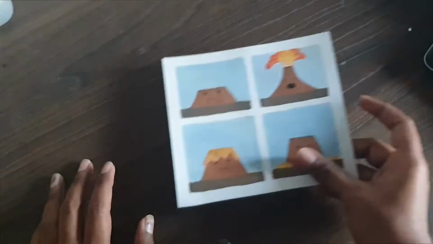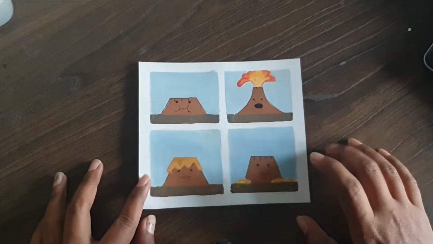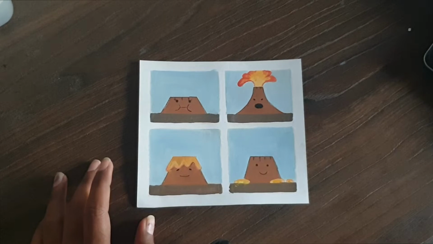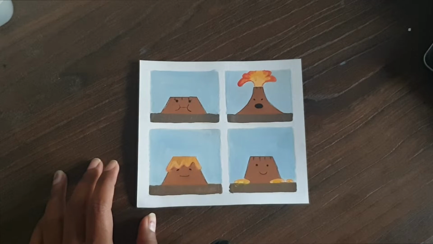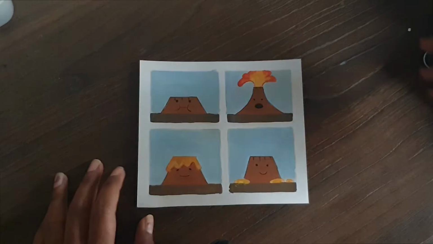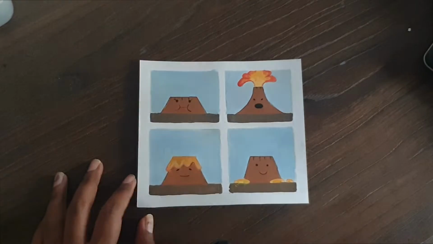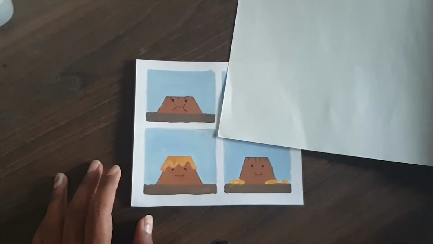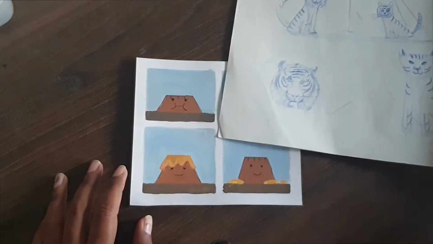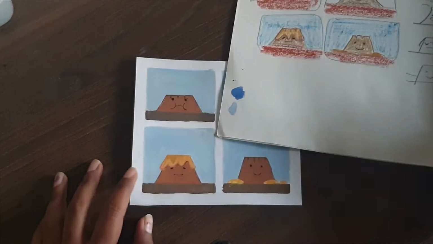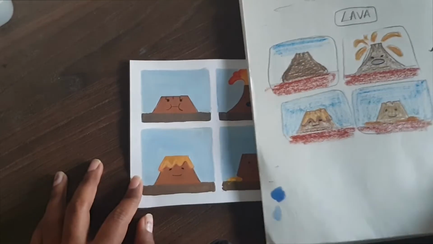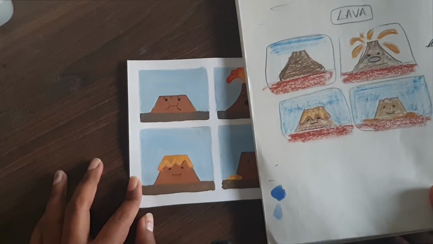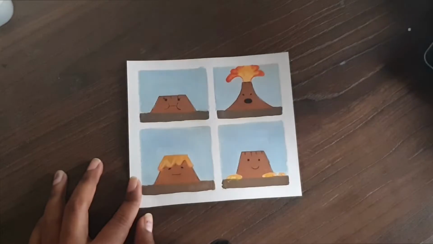The next word was lava, and this is also a case where I saw the word and I just knew what I wanted to do, and I also prepped for this one before starting the challenge. This was a very fun, quick, little comic strip.